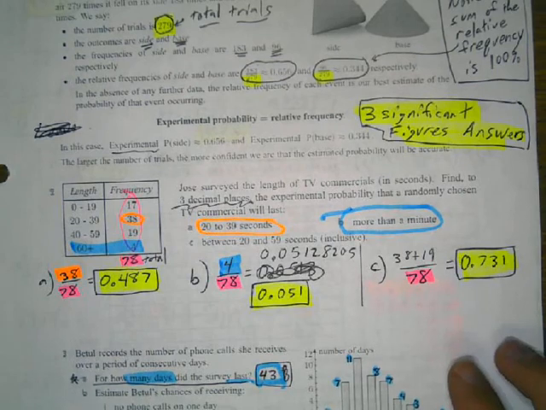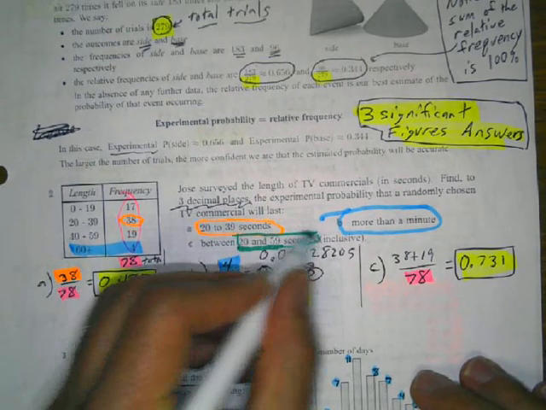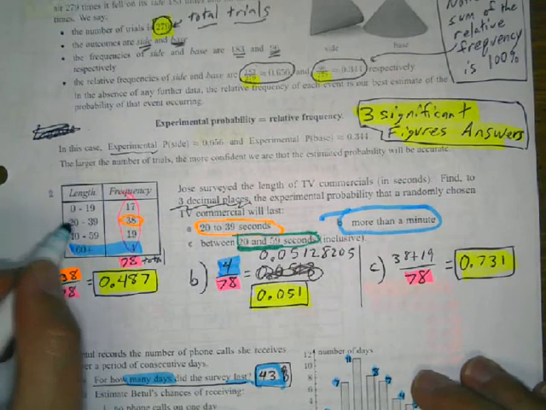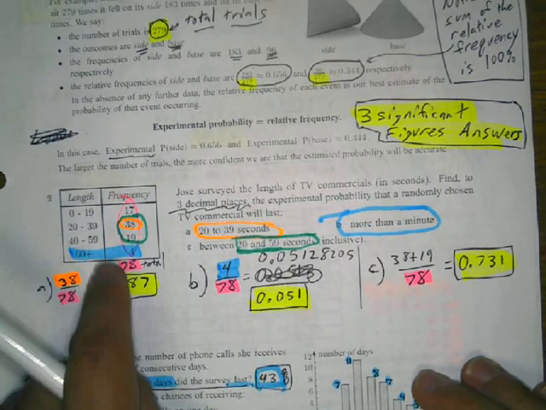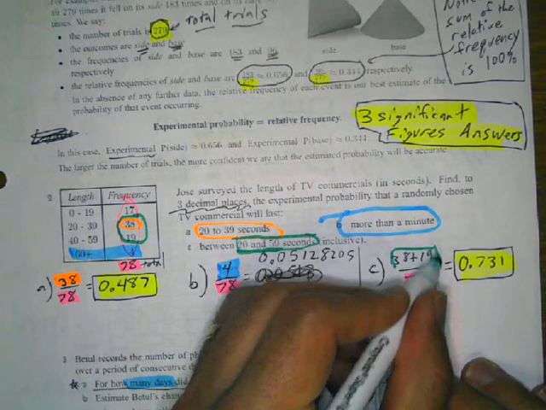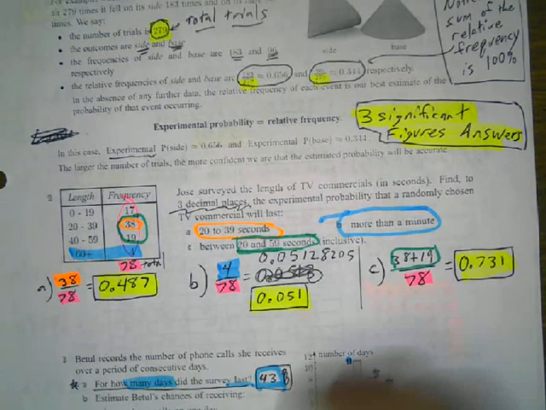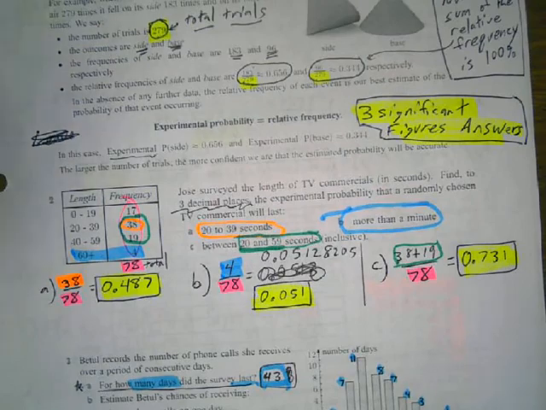And question C, what color marker have I not used? Let's use green. Between 20 and 59 seconds inclusive. So between 20 and 59 seconds, so that includes these two. So I add 38 plus 19. Okay, and then these are my answers to 3 significant figures. Okay, let's do the next question.